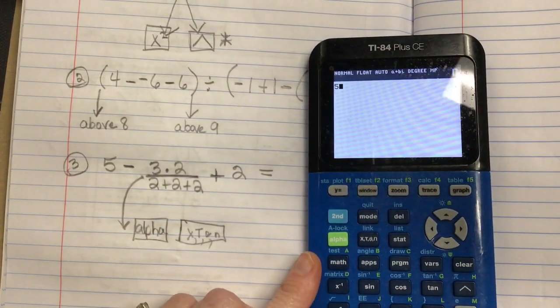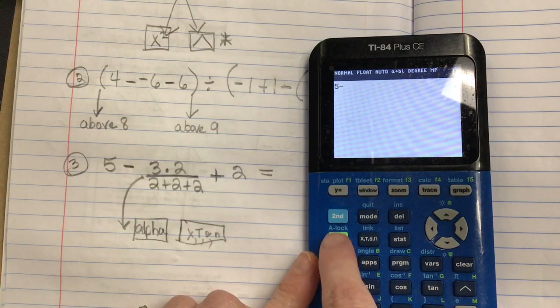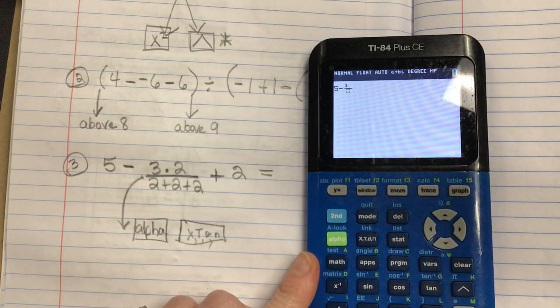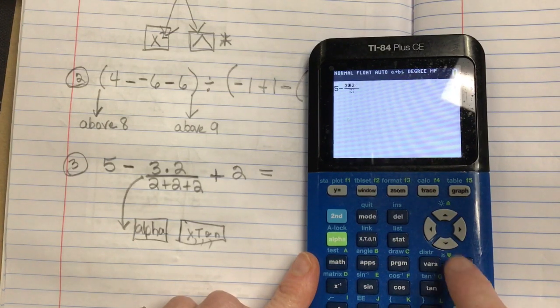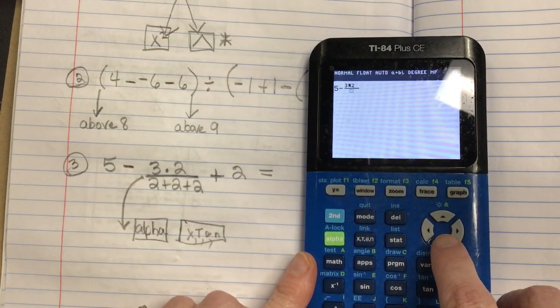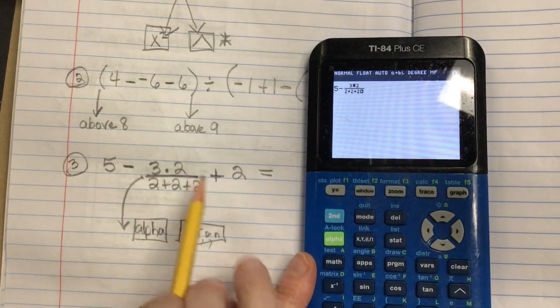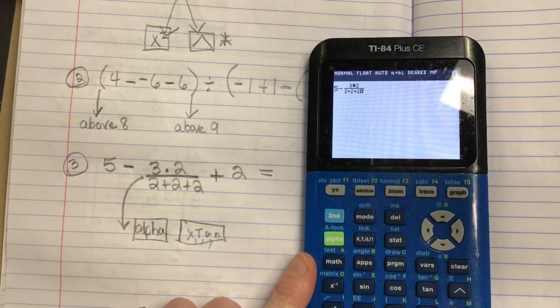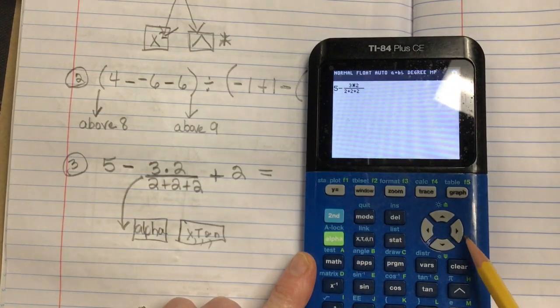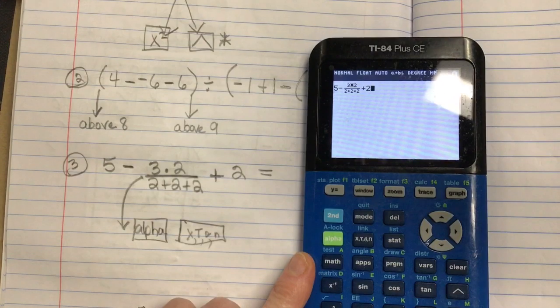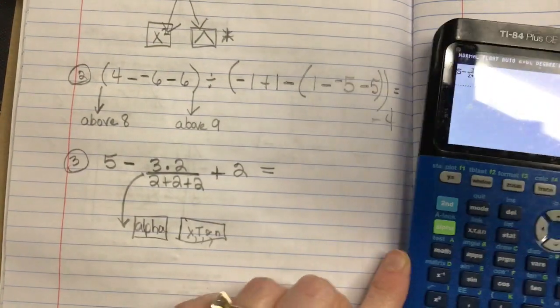Okay, 5 minus, now I'm going to do that alpha fraction. I've got 3 times 2 on top. Now, how do I get to the bottom? Arrow down. 2 plus 2 plus 2. Now, how do I get back up in the air? Because if you put plus 2, it's going to still be on the bottom. Arrow to the right. Plus 2. And what did you get? I got 6.